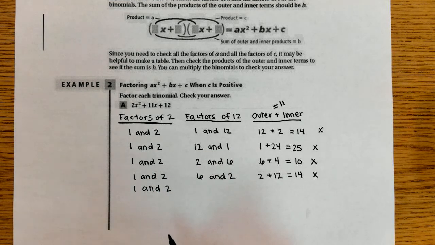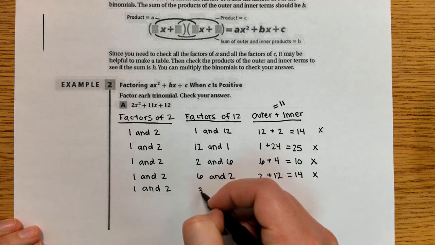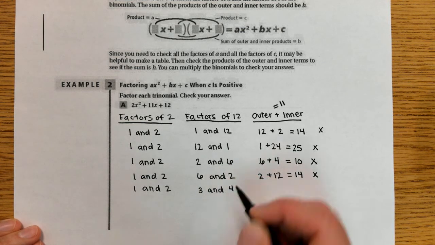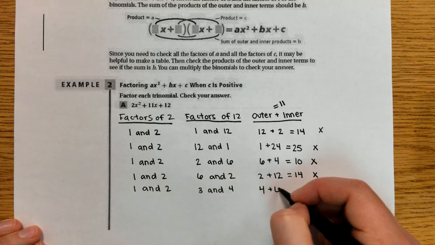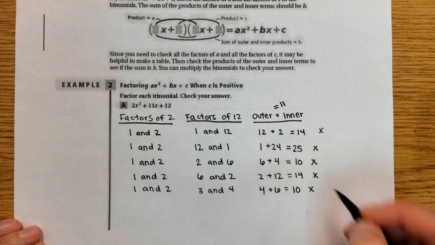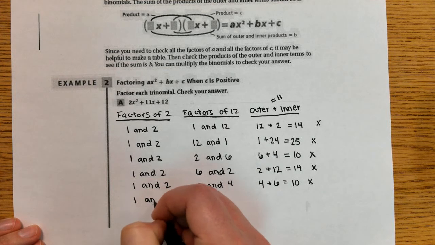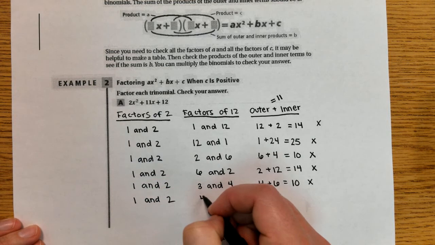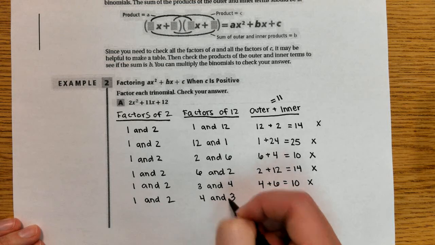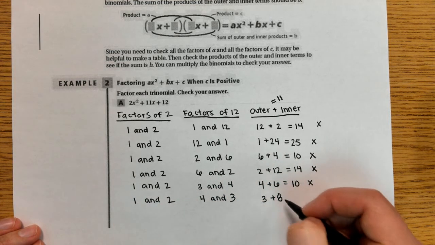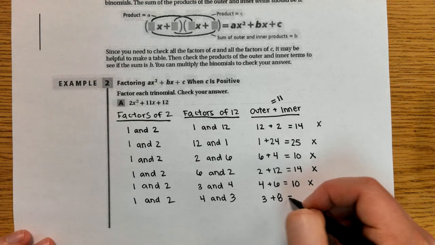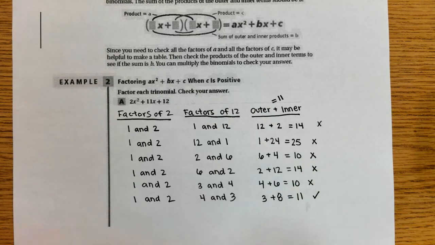So let's move on to the next one, which would be 3 and 4. 1 times 4 gives me 4, 2 times 3 gives me 6, and 4 plus 6 gives me 10. Not quite. So let's try the reverse order. So let's do 4 and 3. 1 times 3 is 3, 2 times 4 is 8, and then 3 plus 8 will give us 11. So that worked.